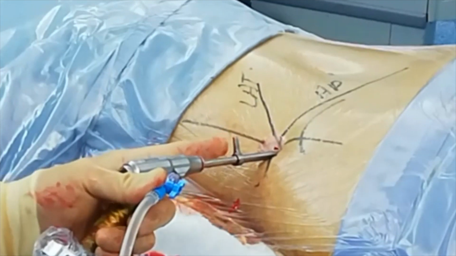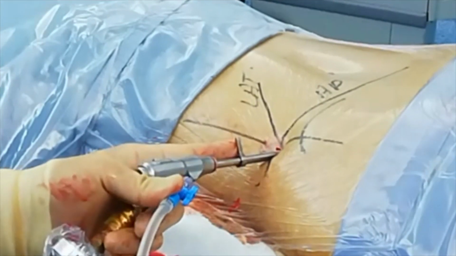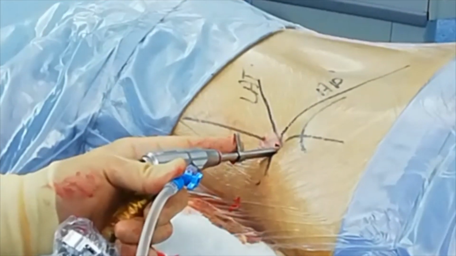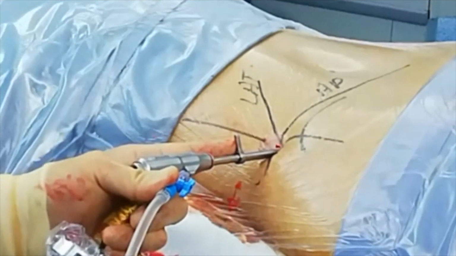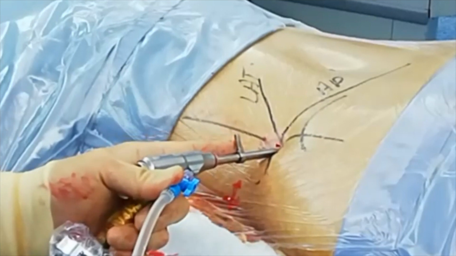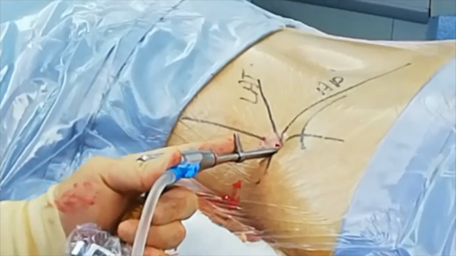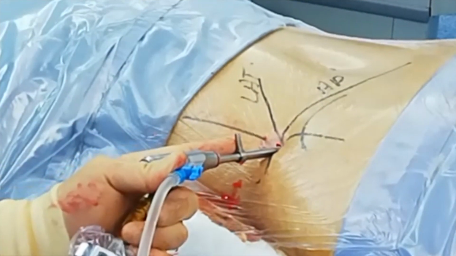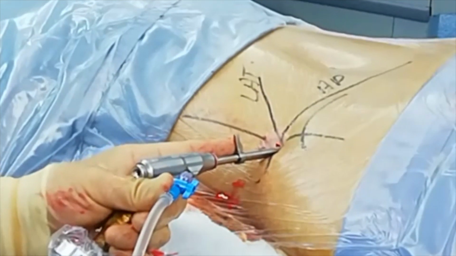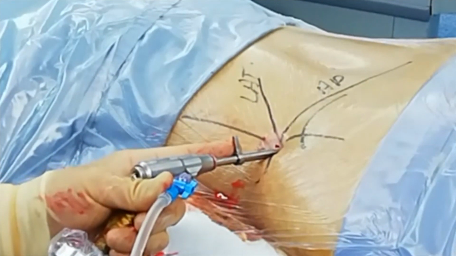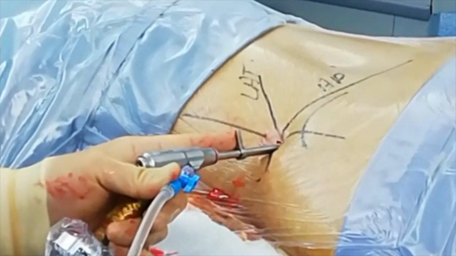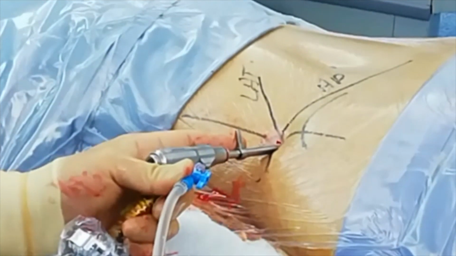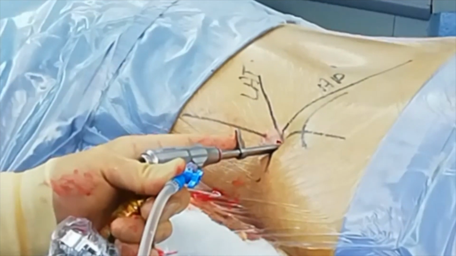Okay, so my left hand is the hand holding the scope and the cannula controlling, so I can zoom in and out. So it's like a pistol, as you can see. I can rotate, I can do all the maneuvers with my left hand so that my right hand can do the work. So the index finger controls the zooming in and out, and it stabilizes the cannula at the same time.